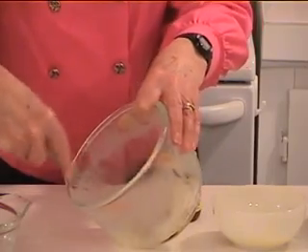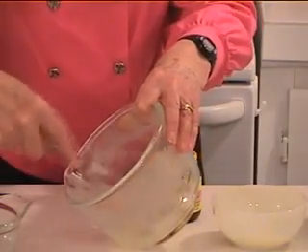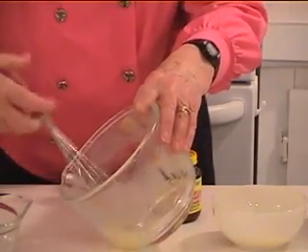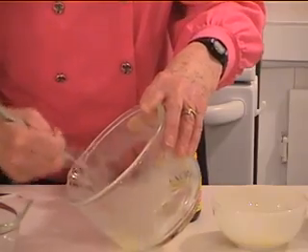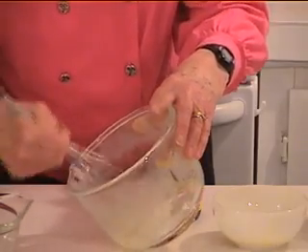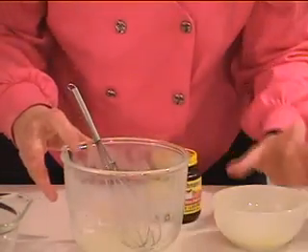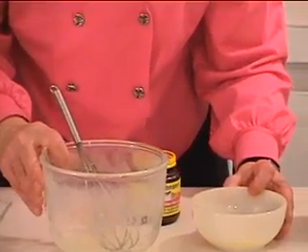It usually has more than one egg, and this can be done with an electric mixer as well. But as we beat, we're beating air in. So these are natural leaveners.